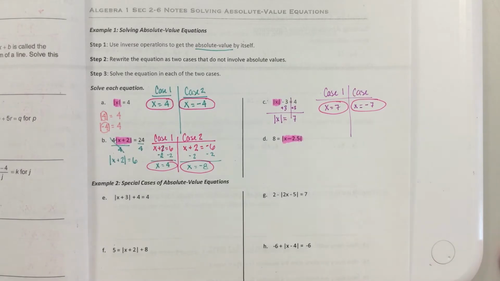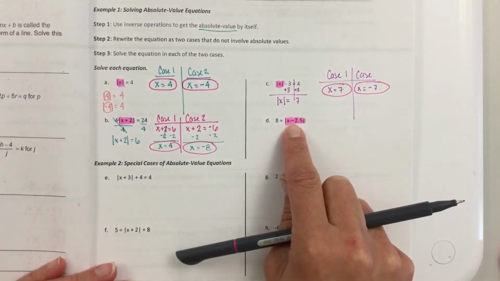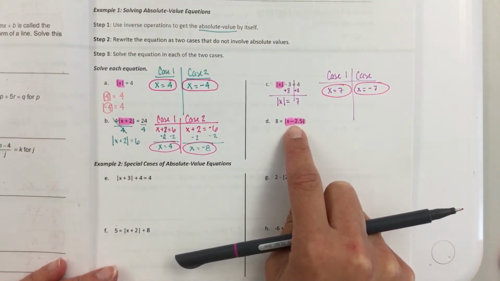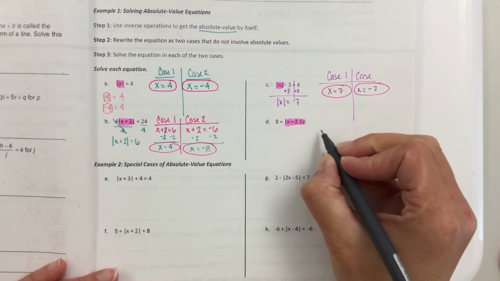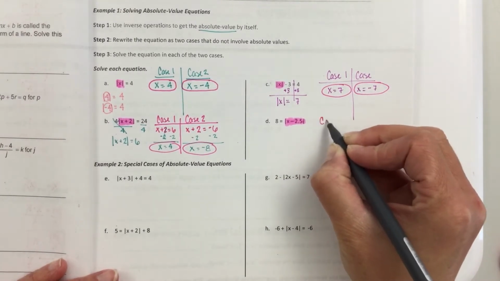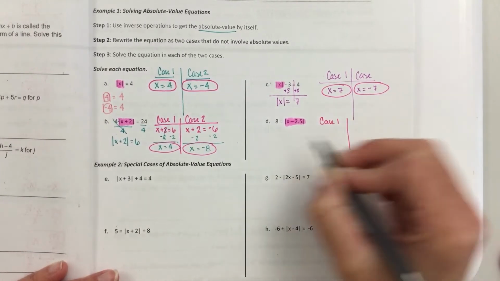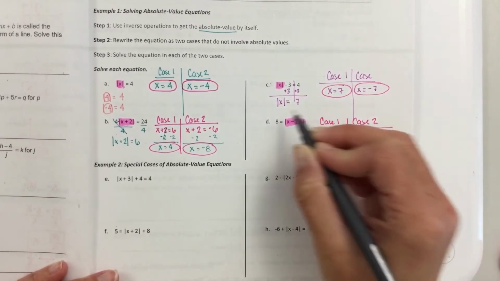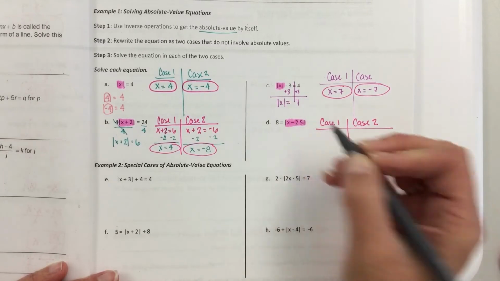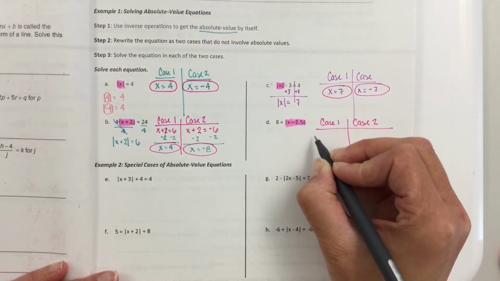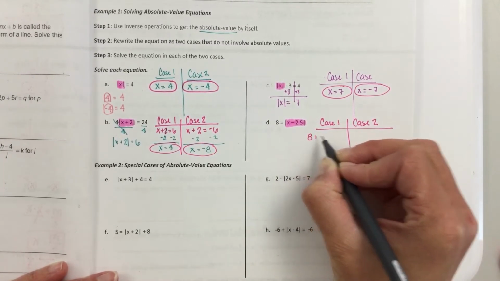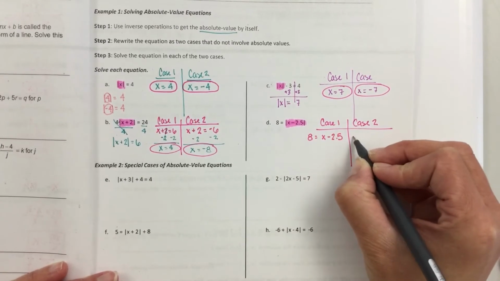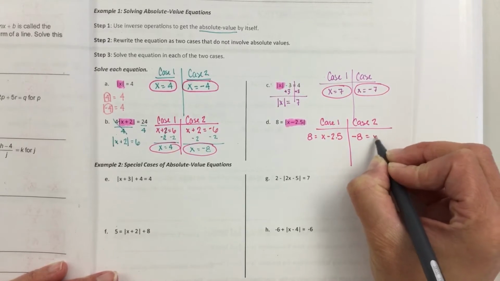Okay, so now another problem. Use inverse operations to get absolute value by itself. Is it by itself? It is. So we can jump right to our two cases. Now, in this particular one, the 8 is on the other side. Doesn't change anything, but the 8 is what we have to change, positive or negative. So the first equation looks exactly the same. The second equation, I have to make it a negative 8.